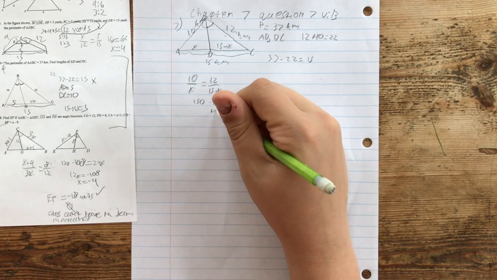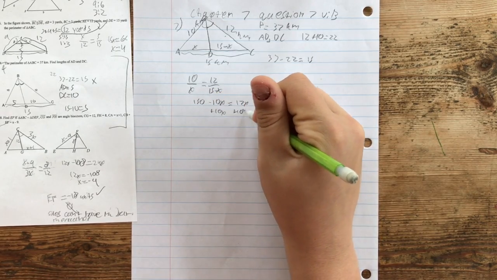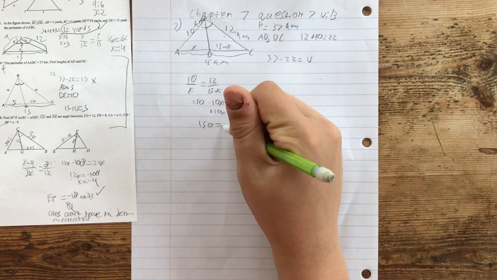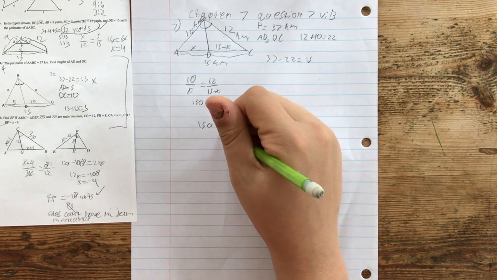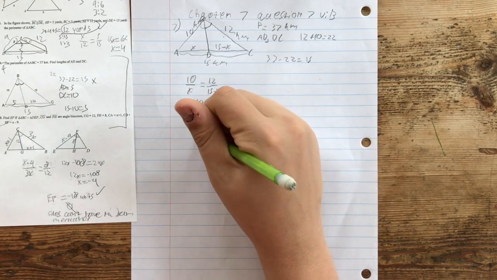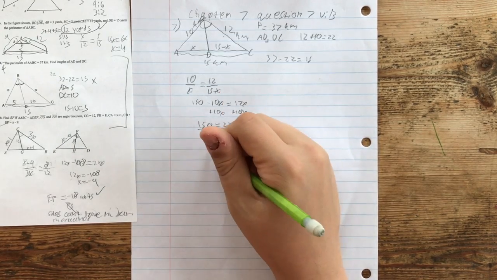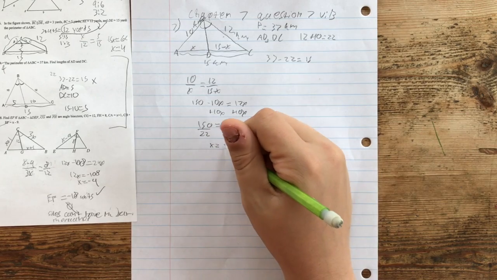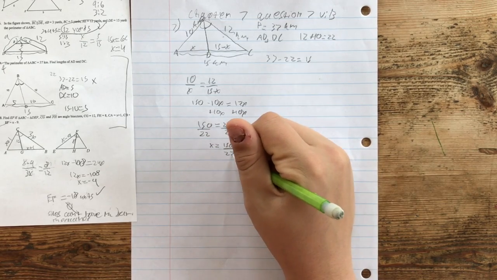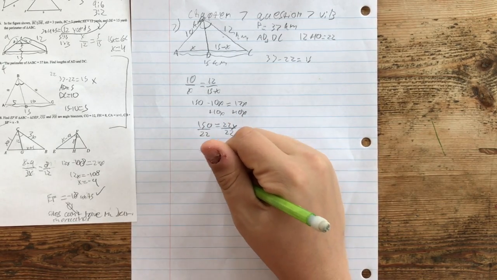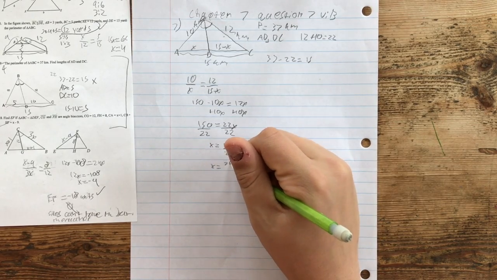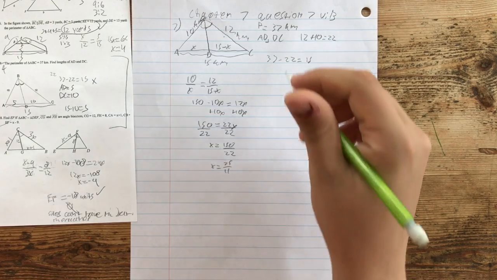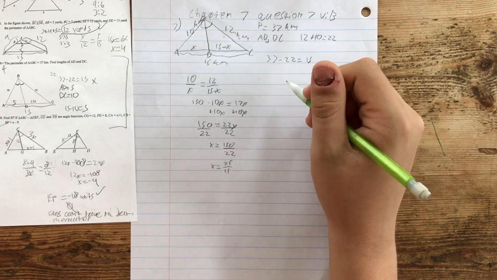So plus 10x, plus 10x, 150 equals 22x, divided by 22 to single out x. x equals 150 over 22, and simplified, x equals 75 over 11. So I know that x equals 75 over 11.